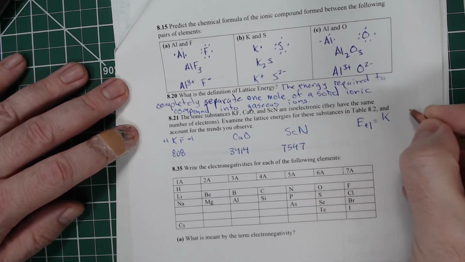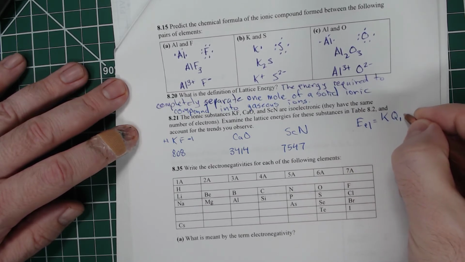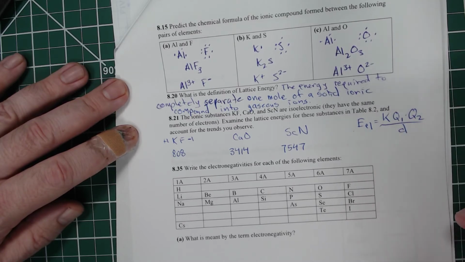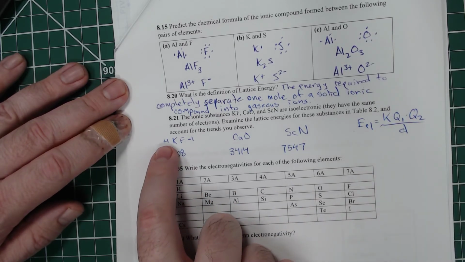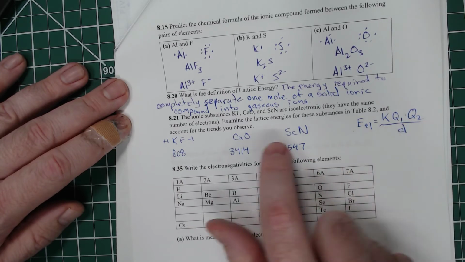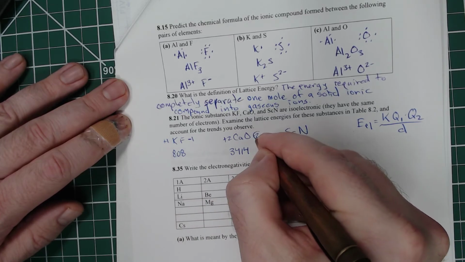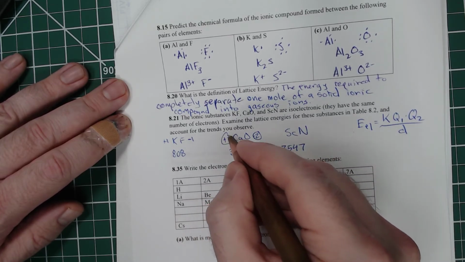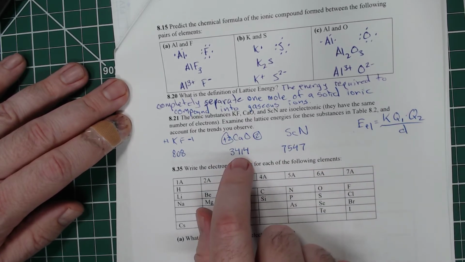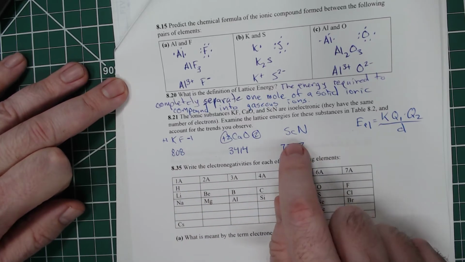equals kappa times Q1 times Q2 over the distance. So if you look, +1 times -1 is going to come out to -1. This one is +2, and this one is -2. So +2 and -2, you multiply those, that's going to come out to 4. So this should be about 4 times bigger than the 808 here.